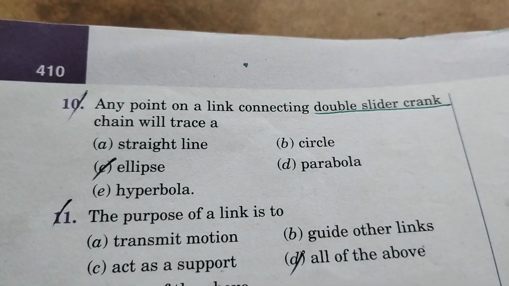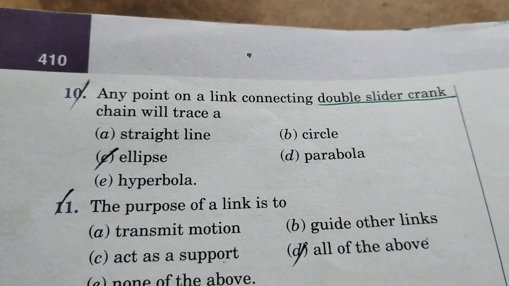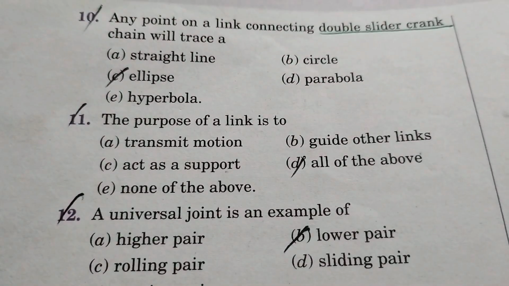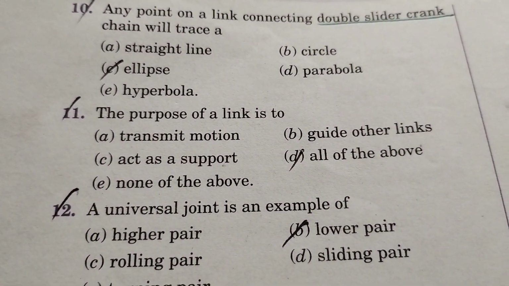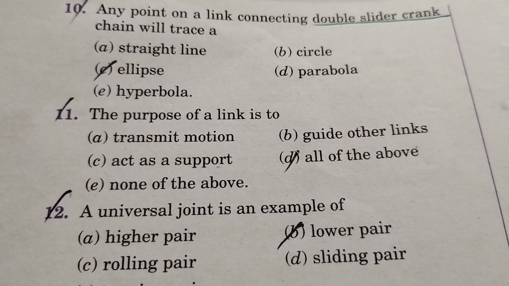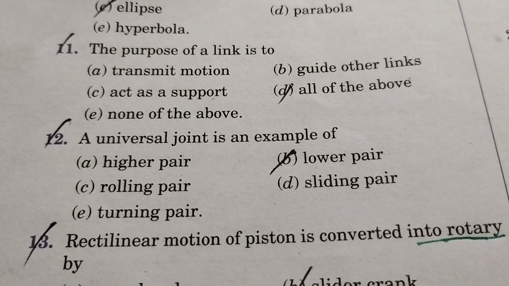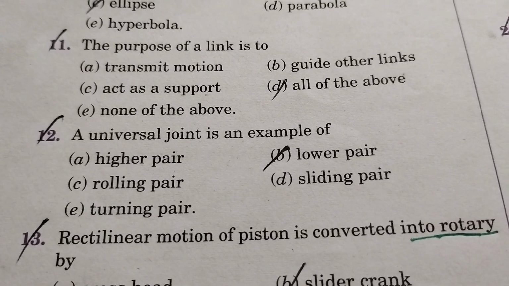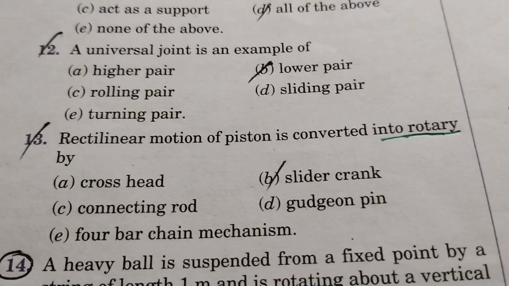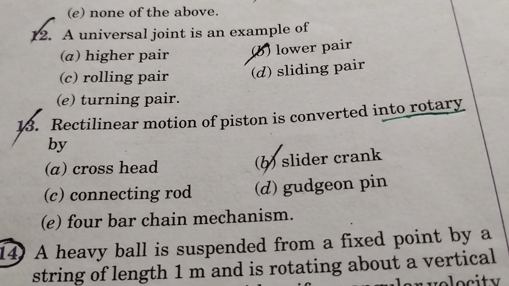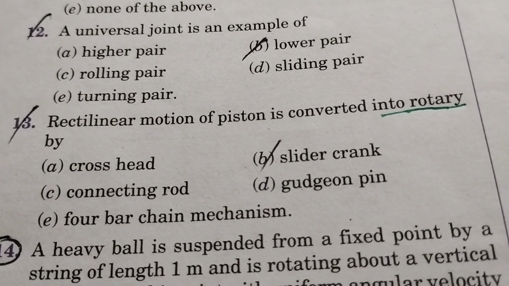Any point on a link connecting a double-slider crank chain will trace an ellipse. The purpose of a link is to transmit motion, guide other links, act as a support, all of the above. The universal joint is an example of the lower pair. Rectilinear motion of a piston is converted into rotary by a slider crank.